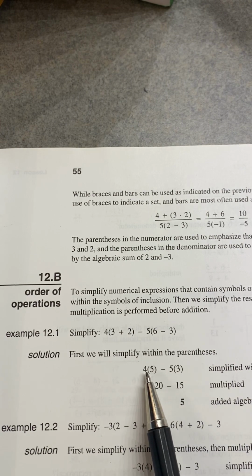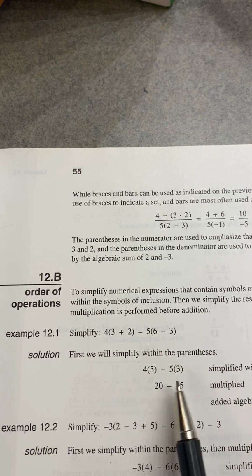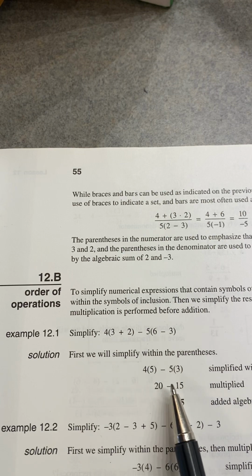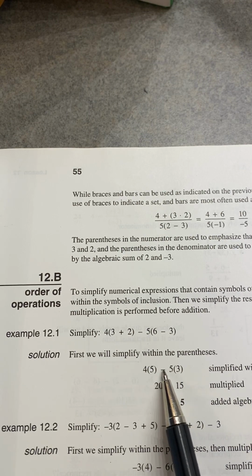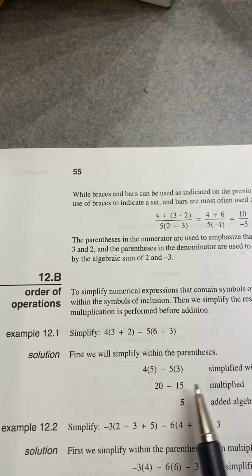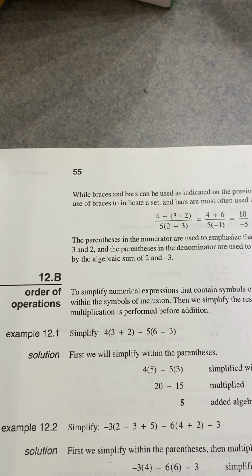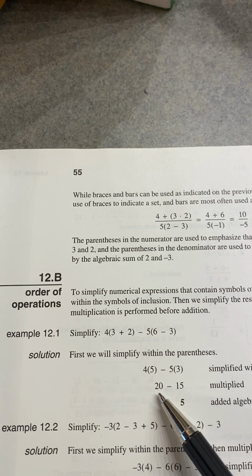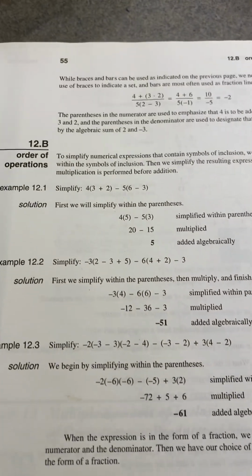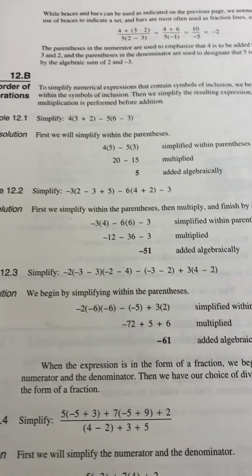Now we do our multiplication. 4 times 5 is 20. 5 times 3 is 15. This negative sign, you can just say, well, my negative is going to follow. Or you could say this is a -5 times 3, so I get a -15. Both ways are exactly fine. And then our final 20 minus 15, which would be 5. As you can see, these can get pretty fun, all right?